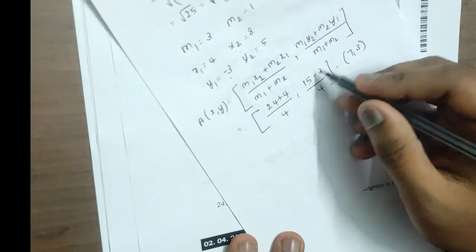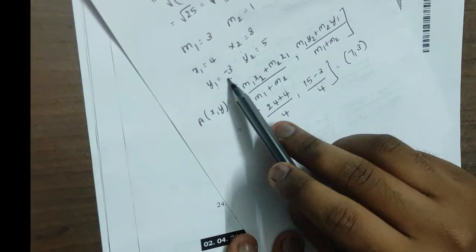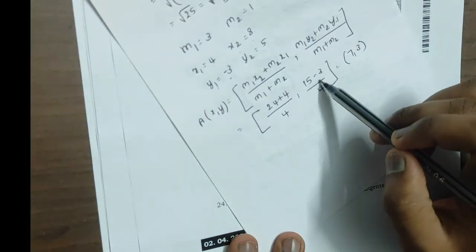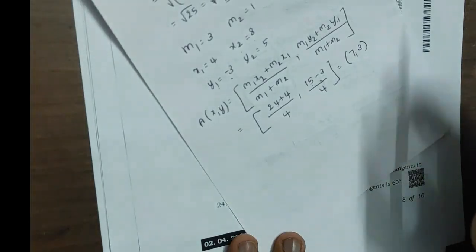This is minus, the formula is plus, this is minus because y1 is -3. By substituting this -3 here, this becomes 15 minus 3 divided by 4.